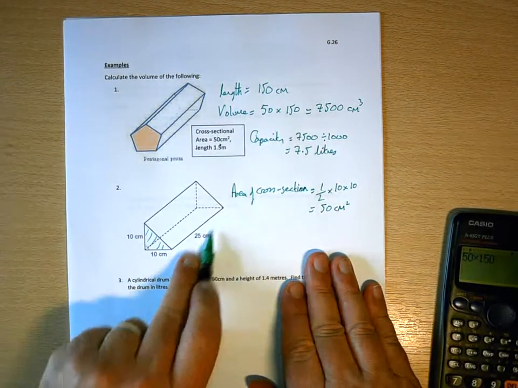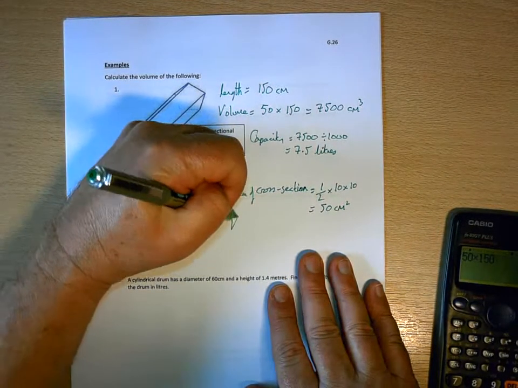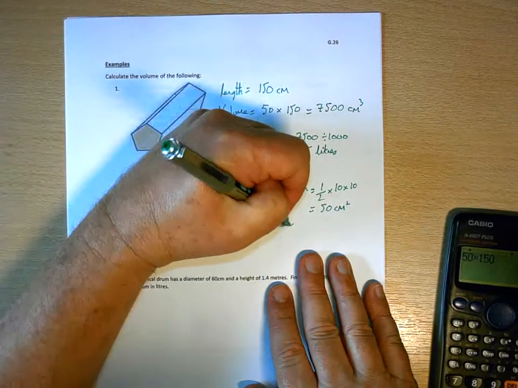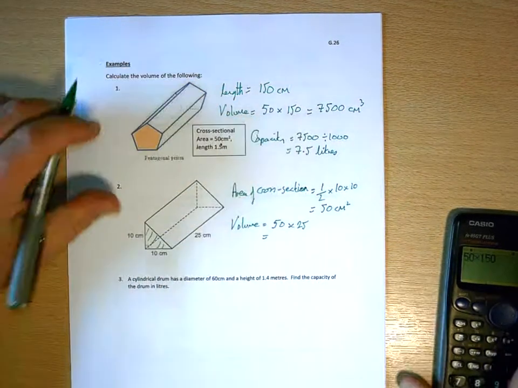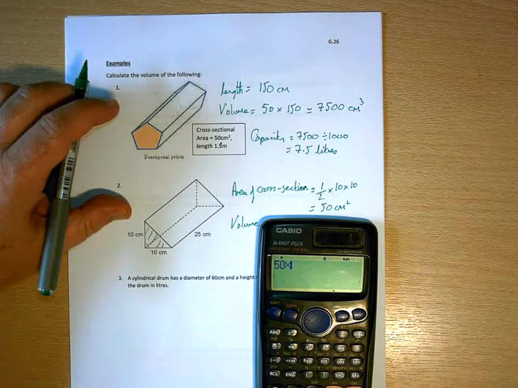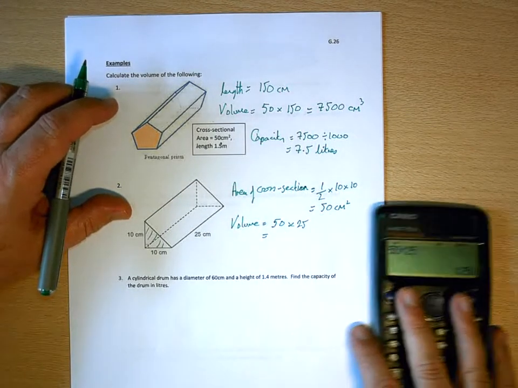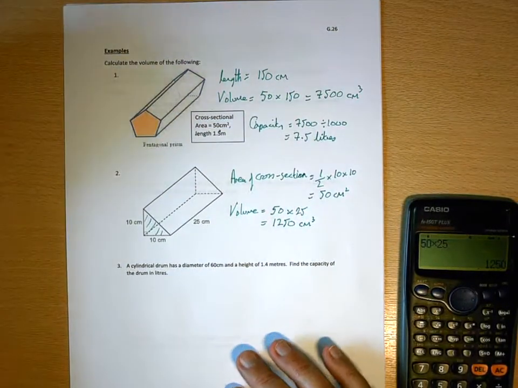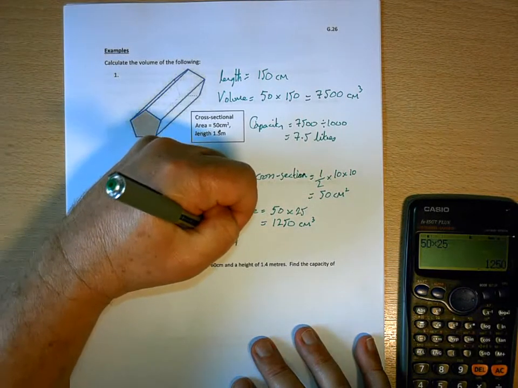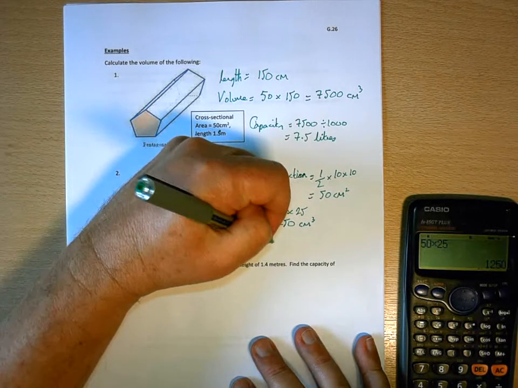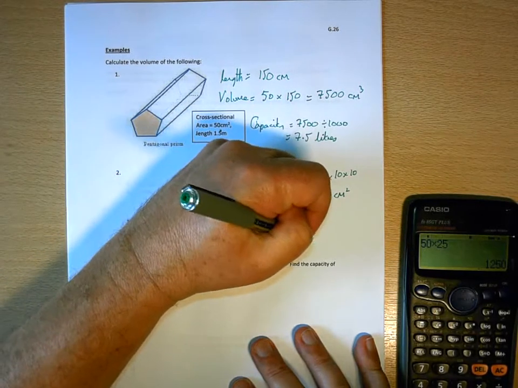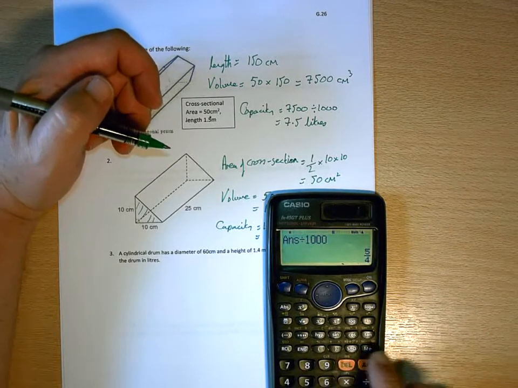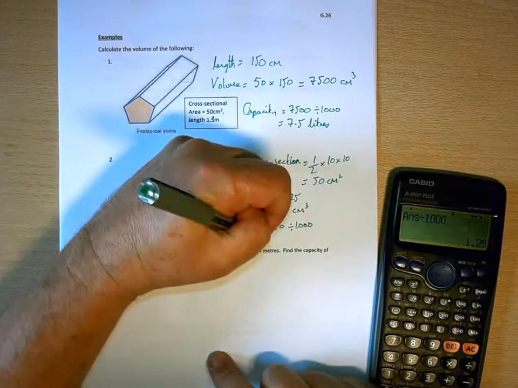So the volume is the area of the cross section times the length. Area of cross section times the length. So 1,250 centimeters cubed. So if we wanted to work out its capacity, we would divide by 1,000. So 1.25 litres.